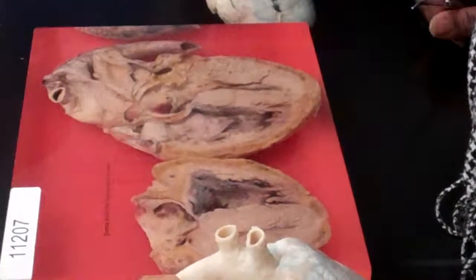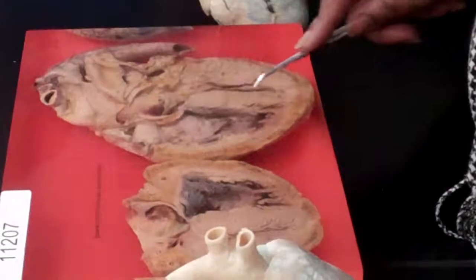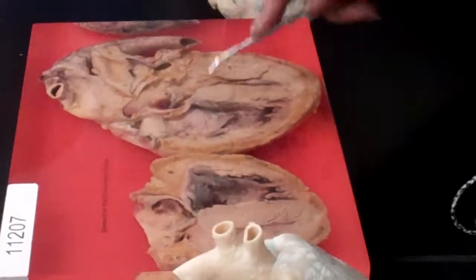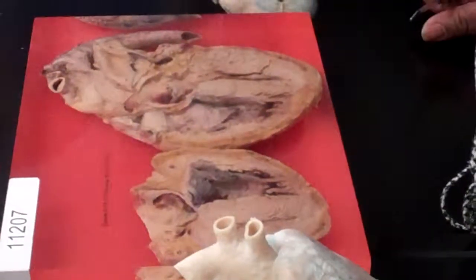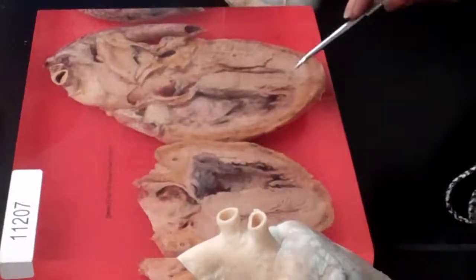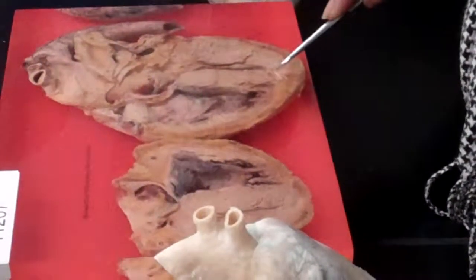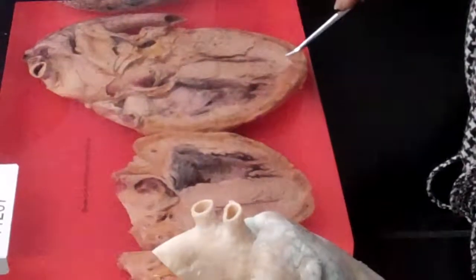Right ventricle and left ventricle. Okay, so the right ventricle will always have the thick myocardium. The left ventricle is the other one. Interventricular septum. The interventricular septum is what separates the two. So this is number 14.